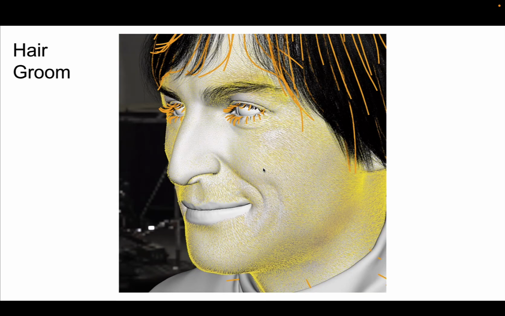And this would be the fur and the hair groom. So an artist would go in and set up all these different, these bright kind of lines are the guides. So the artist sets up these guides, and then Maya kind of interpolates between them and actually makes the little hair strands based off of these guides. And you can add things like noise and waves and curls and all kinds of little filters on top of that to make it look more natural.